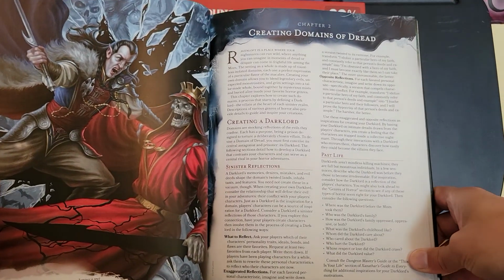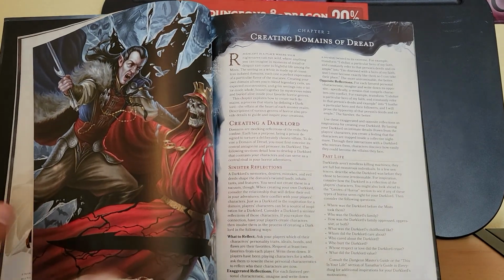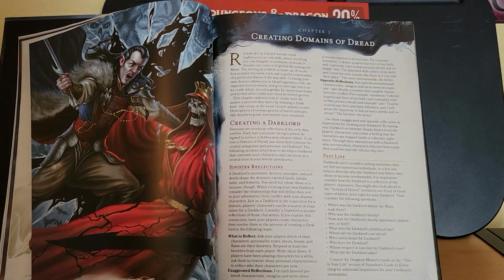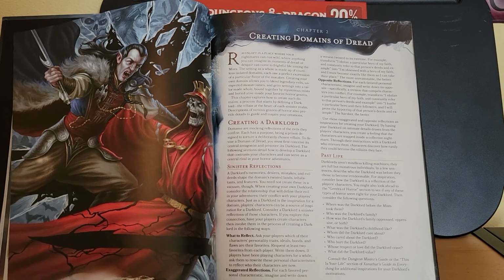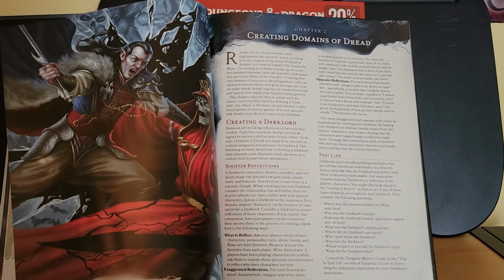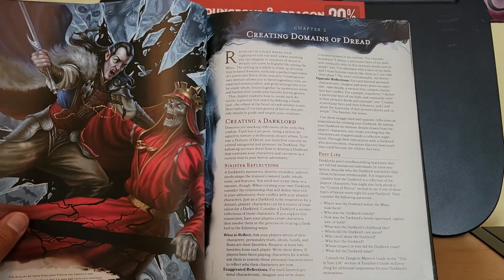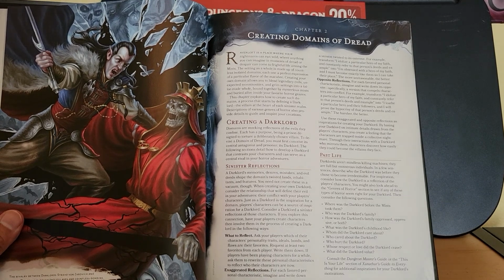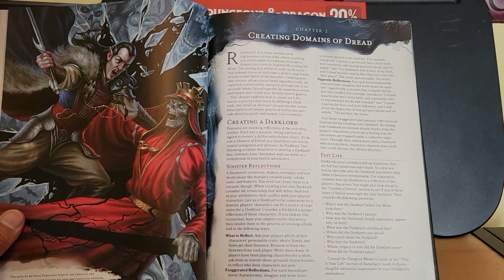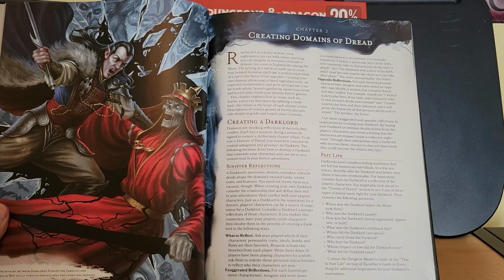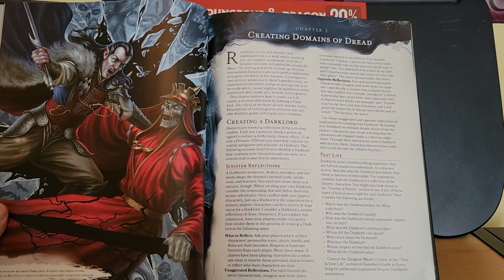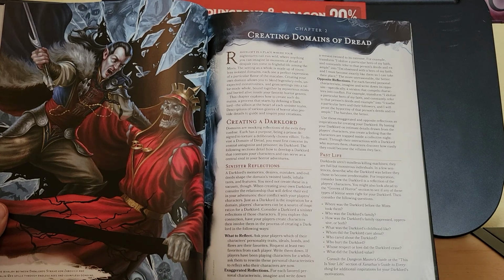So, first, creating the domains of dread. I think this is probably one of the best parts of the book for me: the option to help you create your own domains of dread. You're going to create your own Dark Lord that is specific for your campaign and your characters.